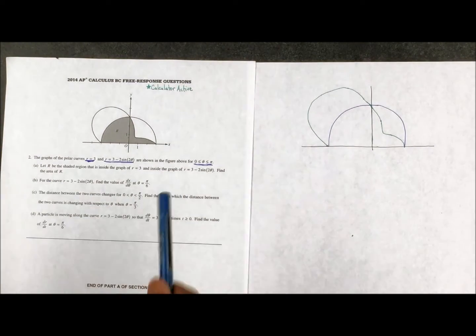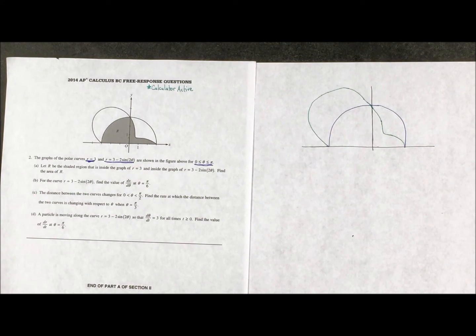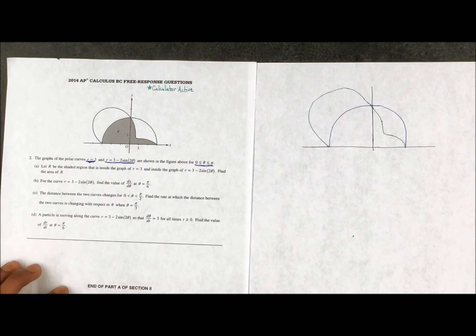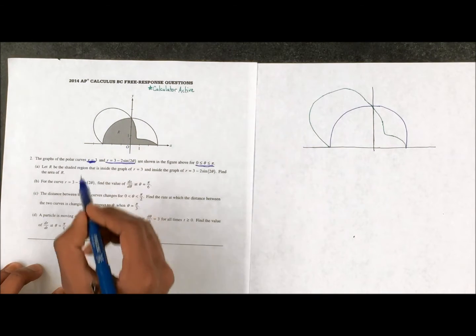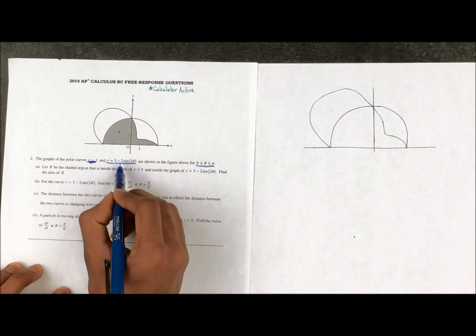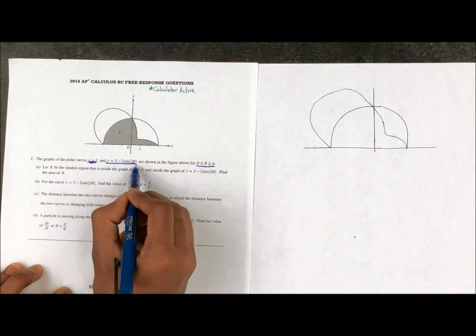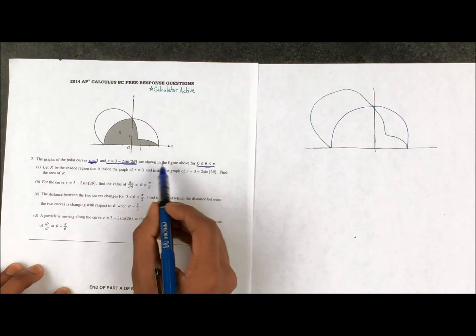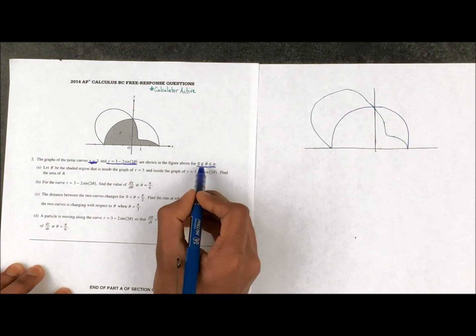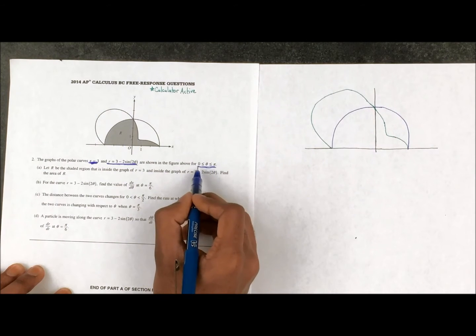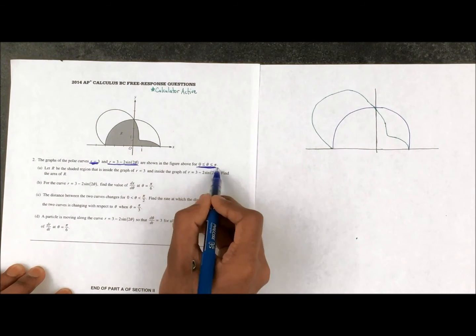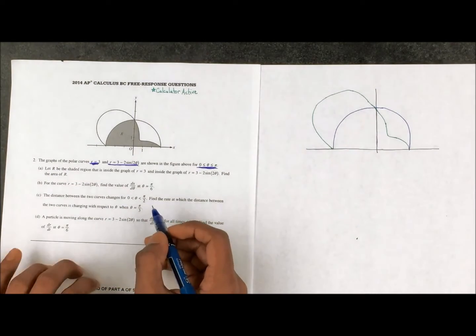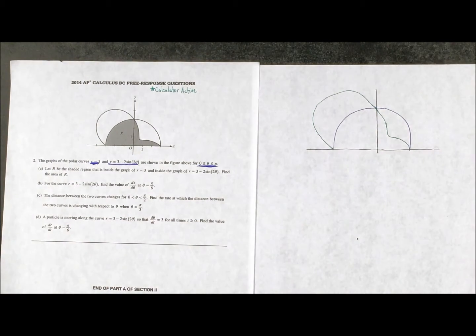So I've already underlined some important things, but we'll go over it and see what I underlined here. So the graphs of the polar curves r equals 3, which is my first polar curve here, and r equals 3 minus 2 sine 2 theta, my other polar curve, are shown in the figure above for 0 is less than or equal to theta is less than or equal to pi. So this is my domain right here. This is very important. All my answers are only going to be within this domain. I don't have to worry about any other theta numbers beyond that domain.